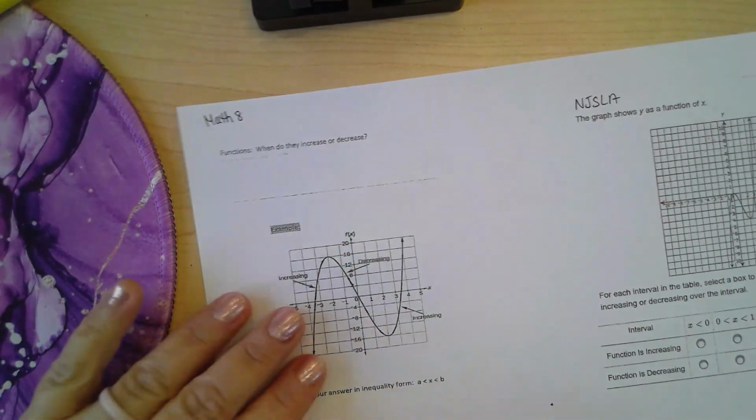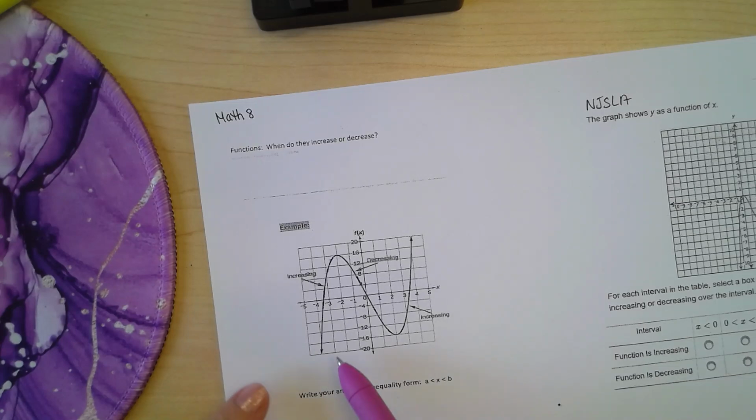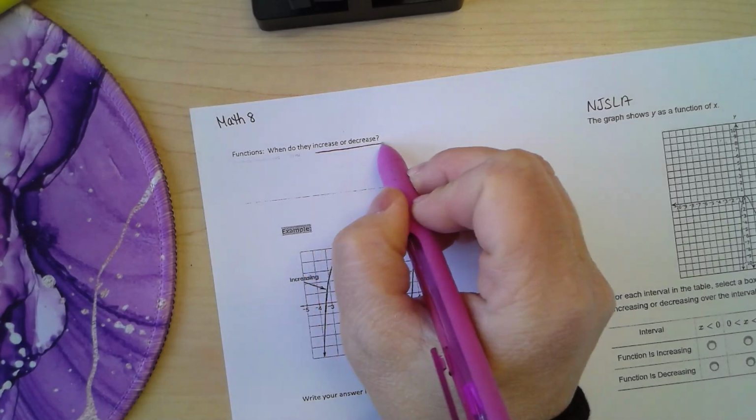Okay, hi everybody. So today we're going to focus on when a function is increasing or decreasing.